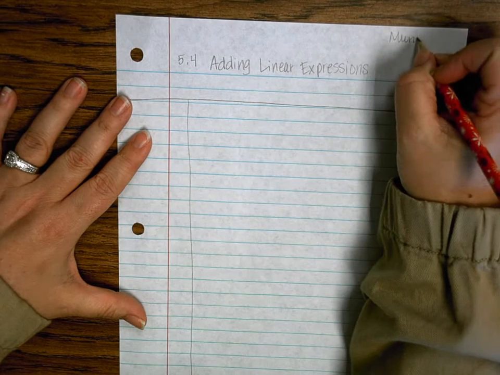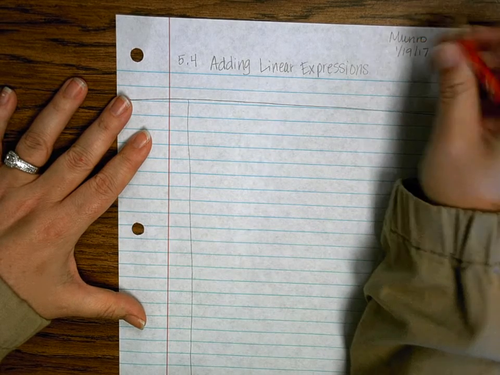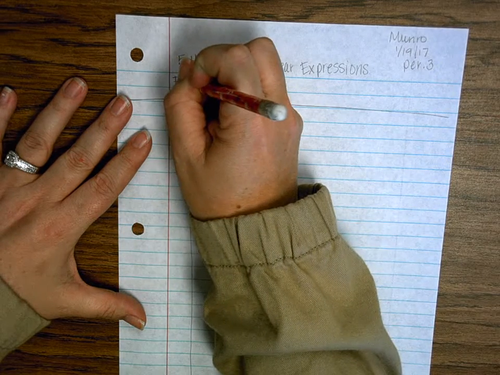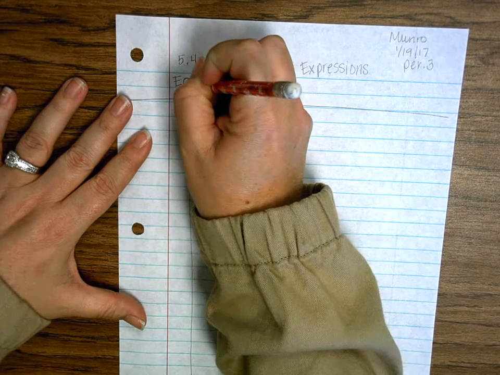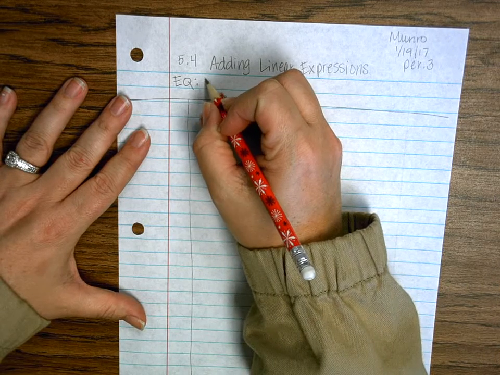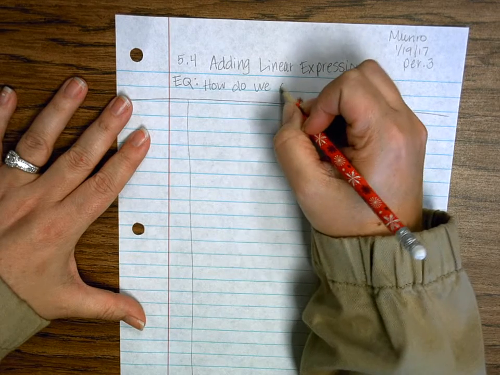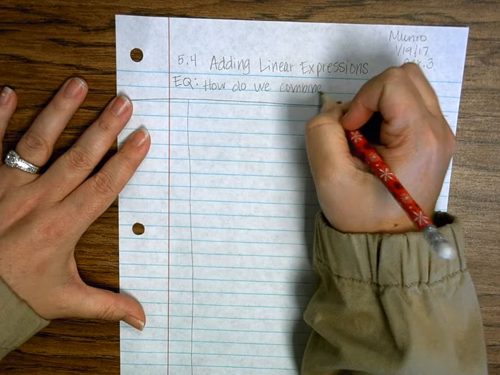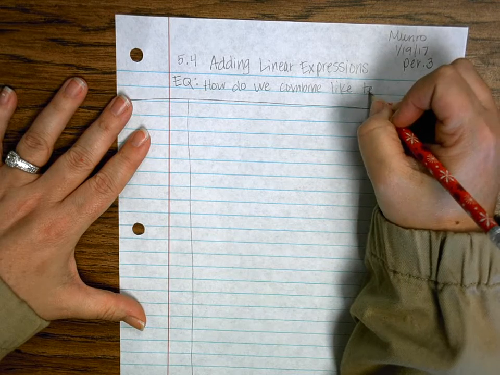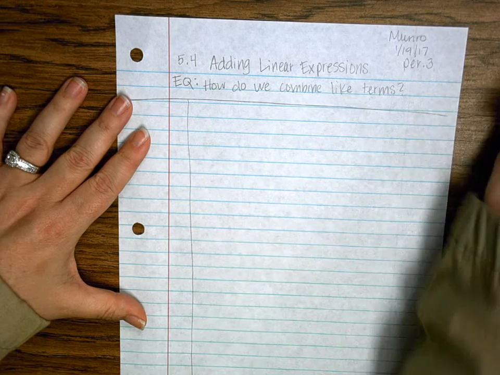So make sure you guys put your name. Today is the 19th. And the EQ hasn't really changed much. I'm just going to shorten it a little bit. And this one is still, let's just put, how do we combine like terms, because we're still really doing that. We will distribute again today. We'll distribute and combine.